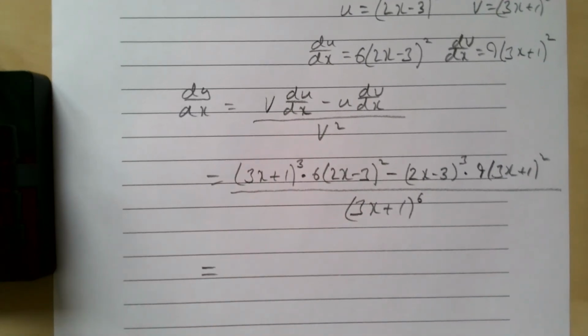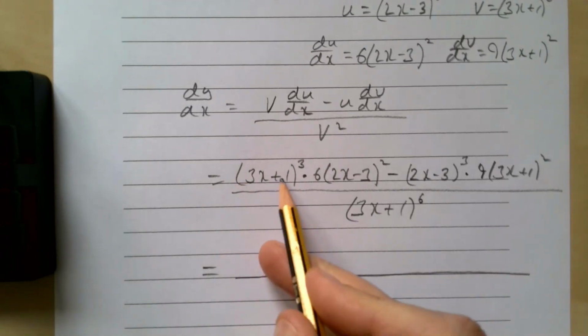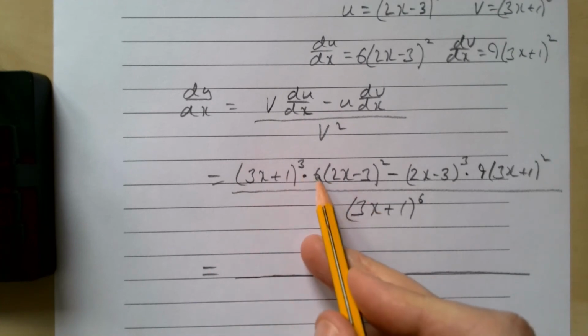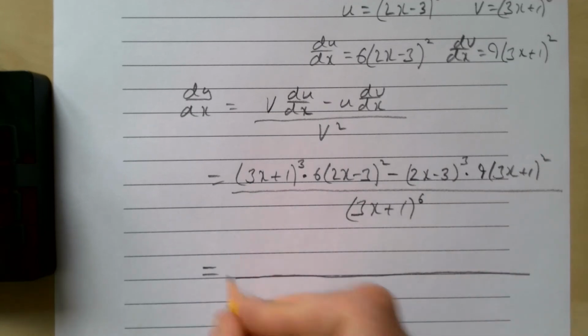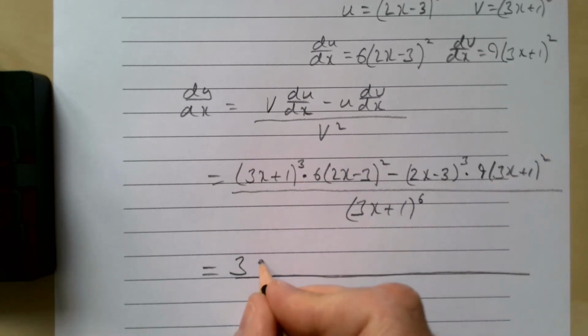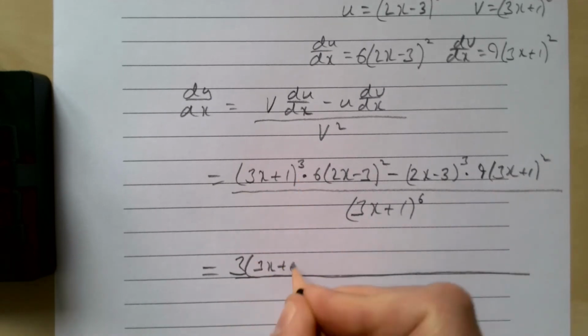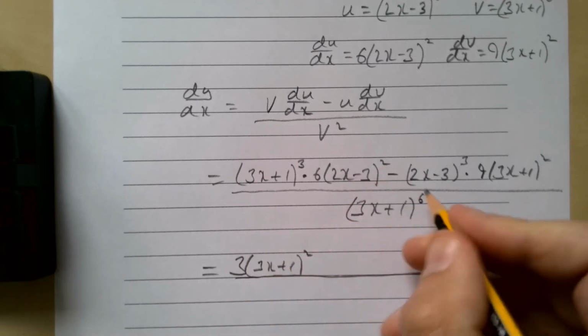So let's see. Just the top line we're going to factorize here. We have a 3x plus 1 to the 3. In fact, first of all, we have a 6 in this term. This is all the one term. We have a 9 in this term. So we're going to take out a 3. With a 3x plus 1 cubed, we have a 3x plus 1 squared, so we can take out a 3x plus 1 squared. We have a 2x minus 3 squared, a 2x minus 3 cubed.